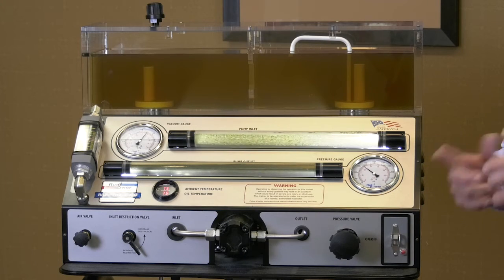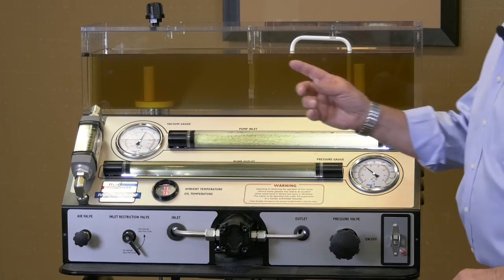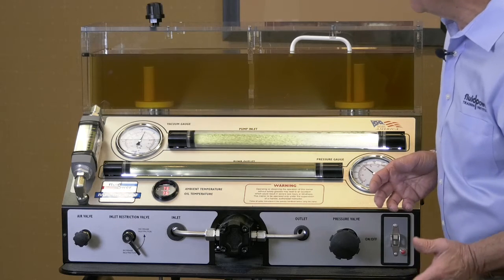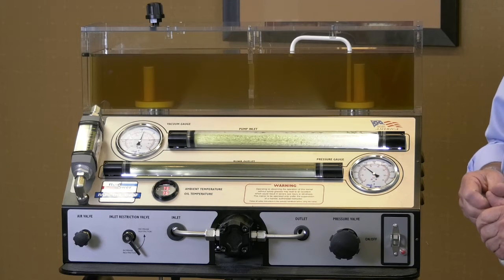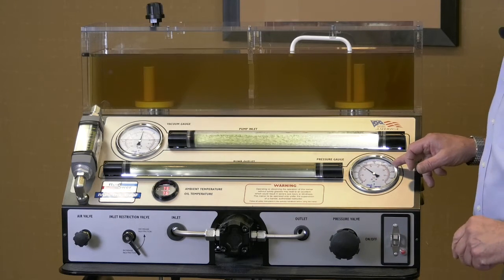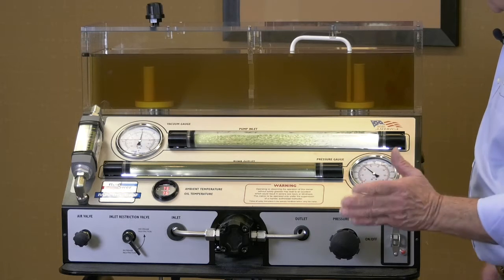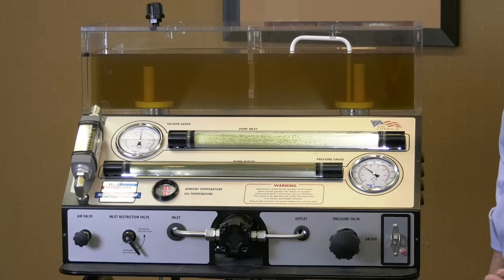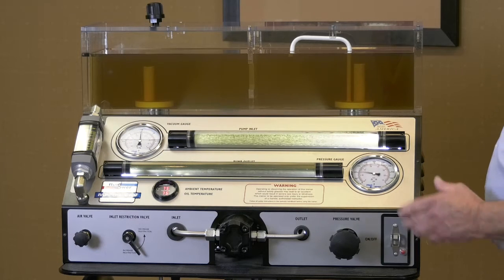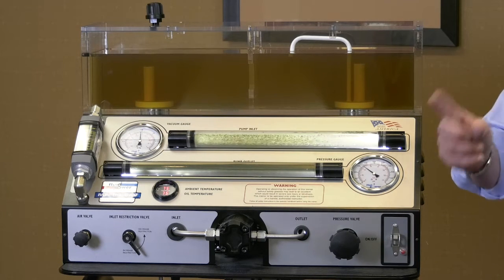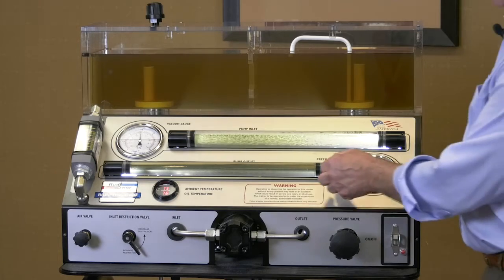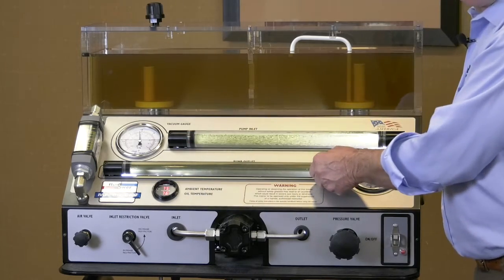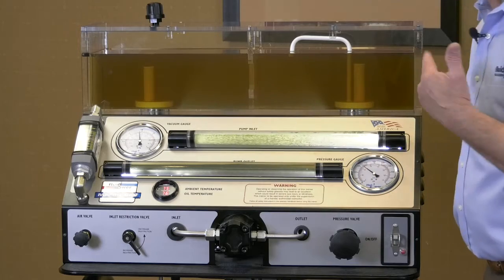Looking back at my parameters, I have lost flow. My flow's dropped down to 1.2 GPM. My pressure was 700 PSI. My pressure is now down at about 350 PSI, which means I'm obviously going to lose power. There is absolutely no evidence of cavitation in either the pressure line or in the reservoir.